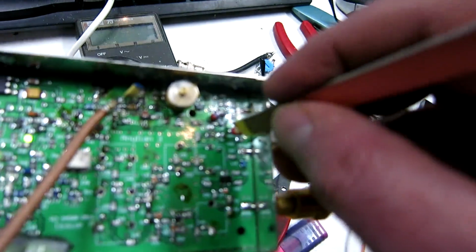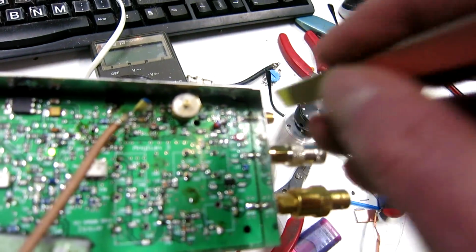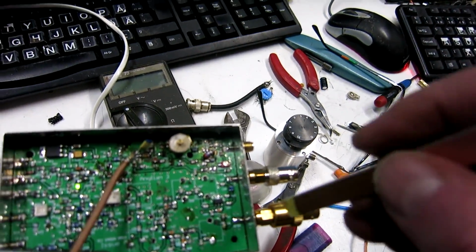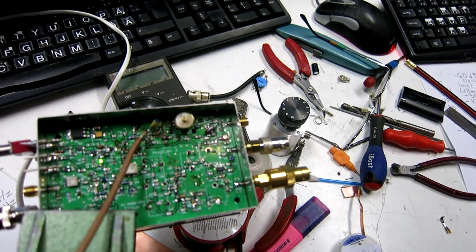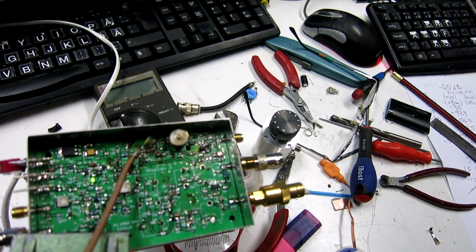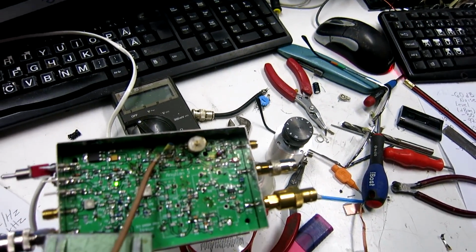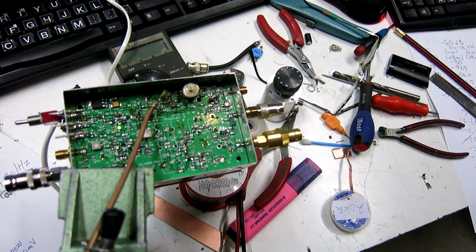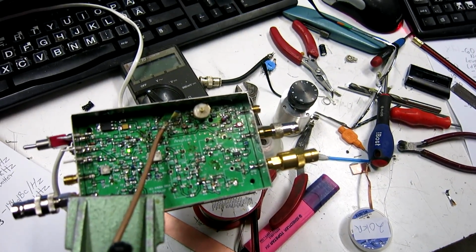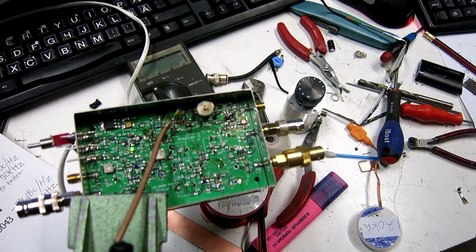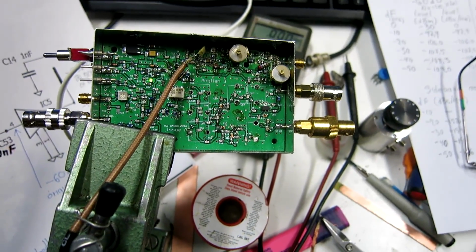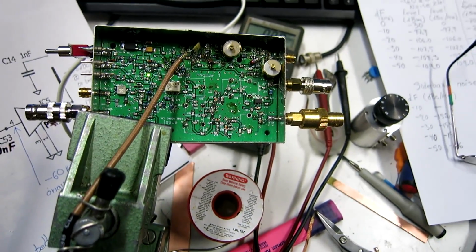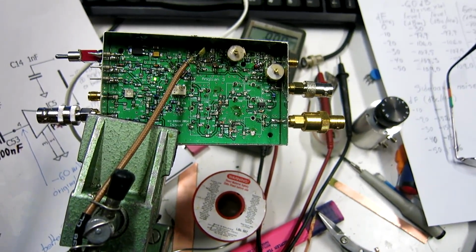That's when I move this trimmer capacitor. This one. It's a ceramic, very small capacitor. It seems to have an unreliable connection between the movable part and the rest, the ground. So I replaced that ceramic trimmer with a plastic trimmer that I hope is more stable.